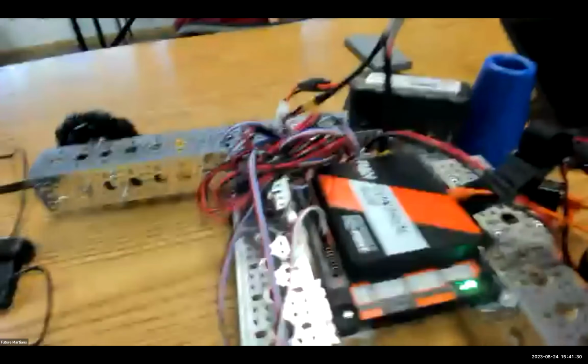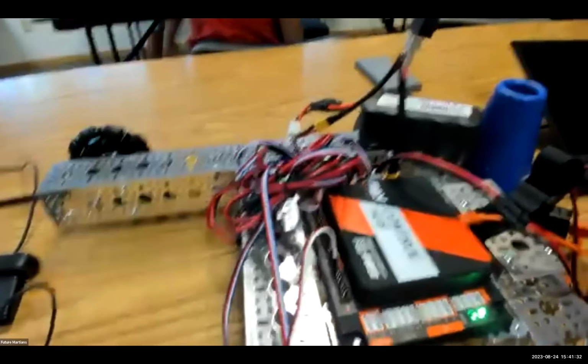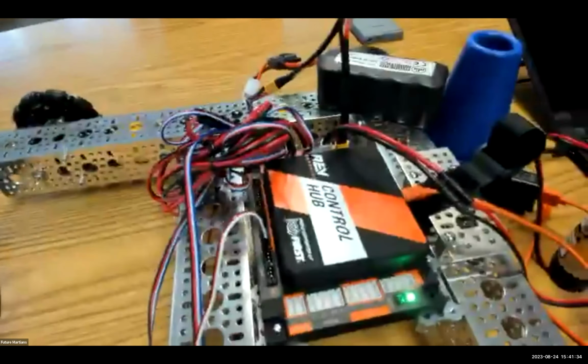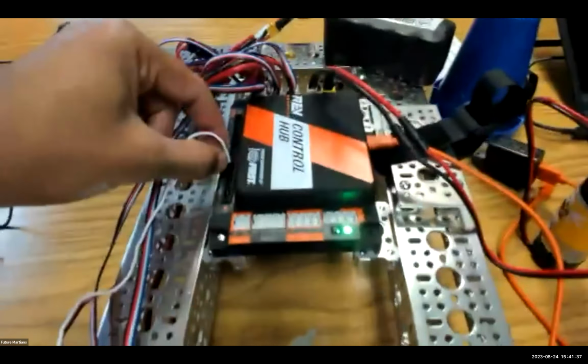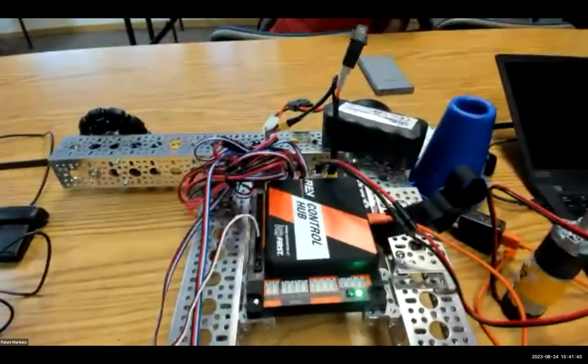So the team that is attending in person, they got it to work. So let's see. And my servo moved for like half a second and now it's not moving again. Okay, that is correct then. That is correct.